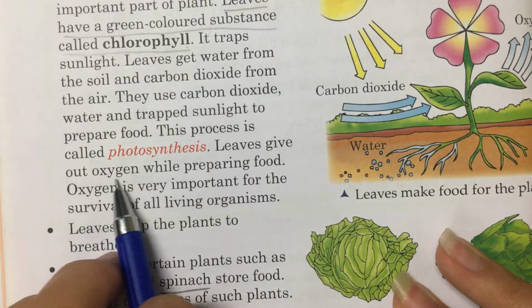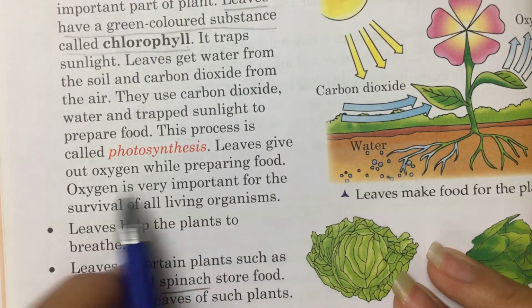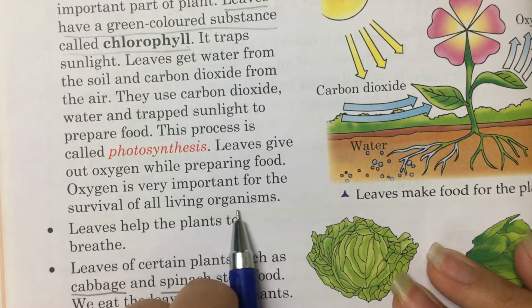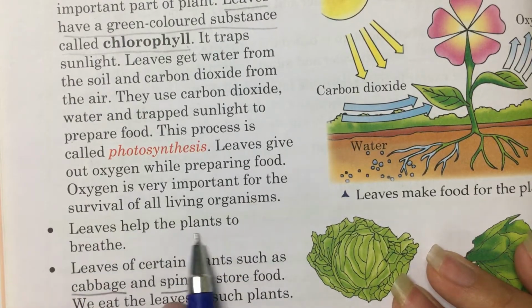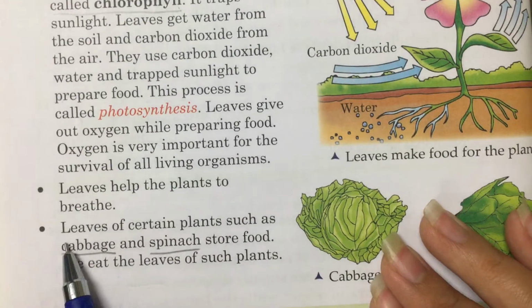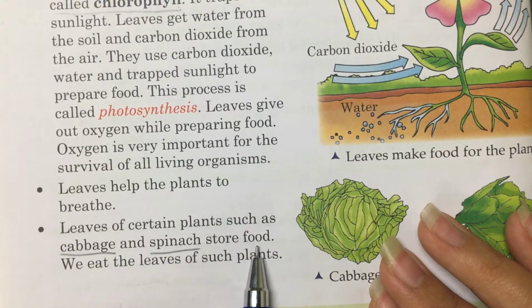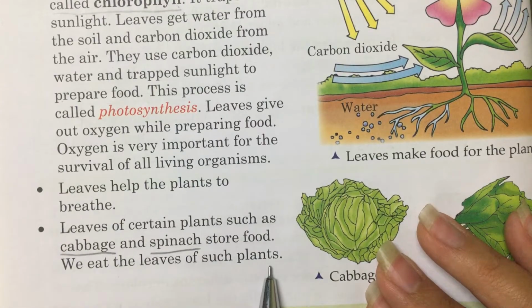Leaves give out oxygen while preparing food. Oxygen is very important for the survival of all living organisms. Leaves help the plants to breathe. Leaves of certain plants such as cabbage and spinach store food. We eat the leaves of such plants.